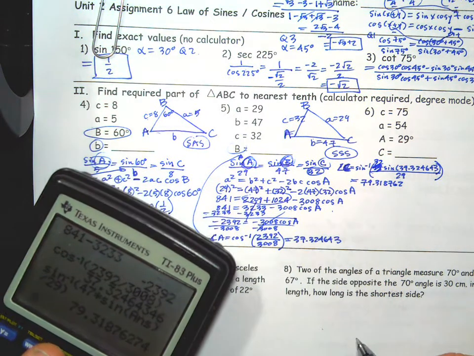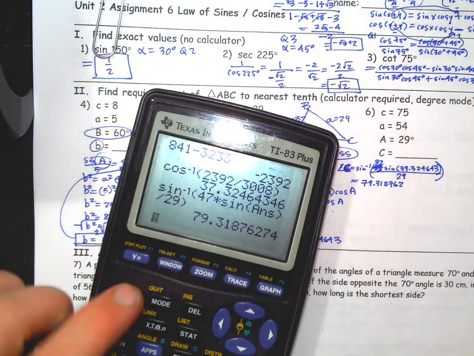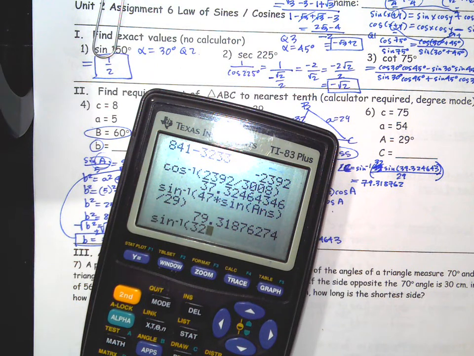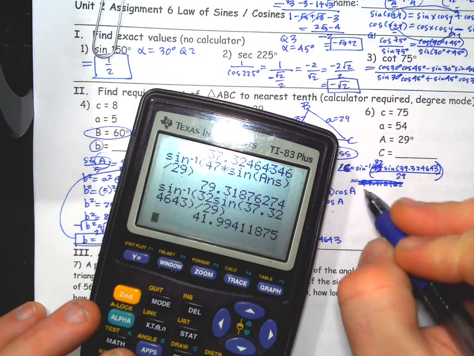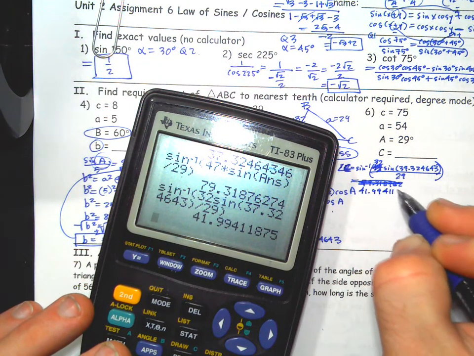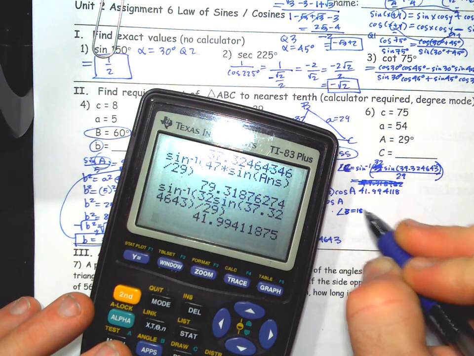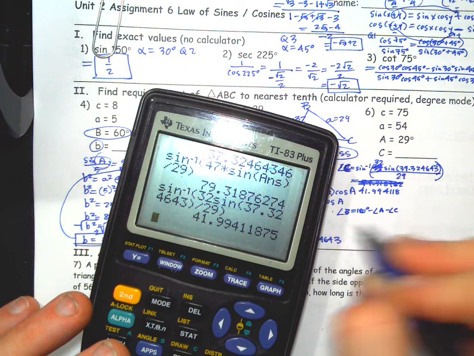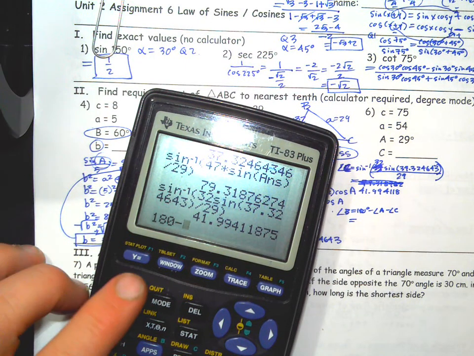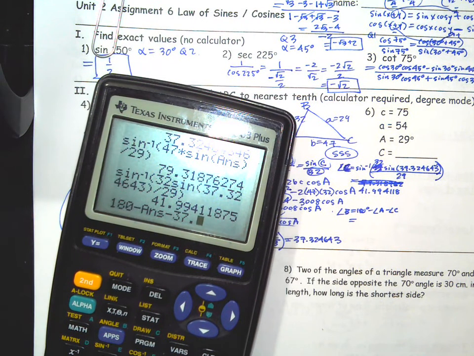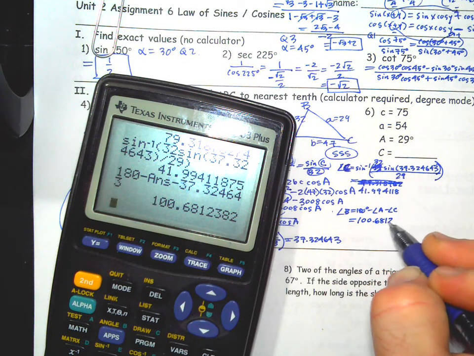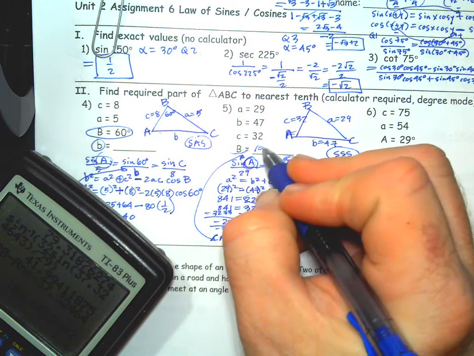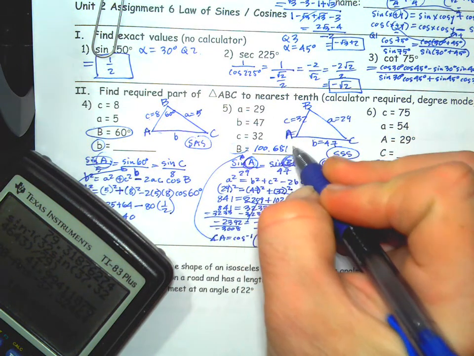Okay. So inverse sine of 32 sine of 37.324643 divided by 29 is 41.994118. And then angle B is going to be 180 minus angle A minus angle C. So 180 minus the previous answer we just found minus 37.324643 is 100.681238.